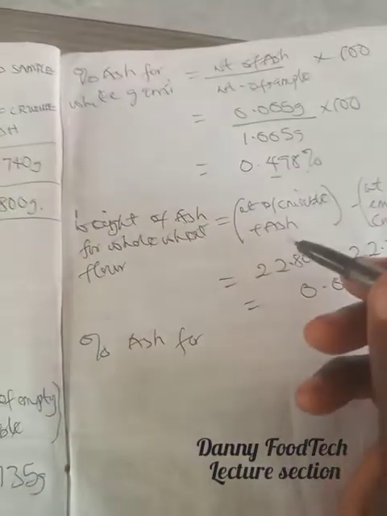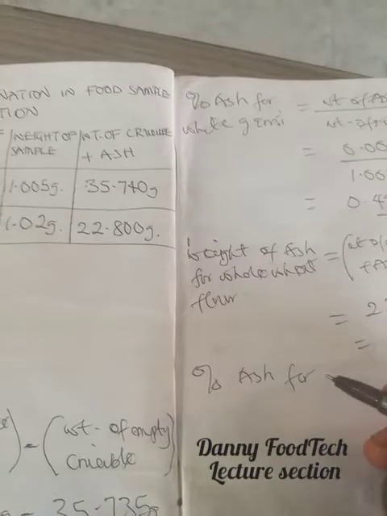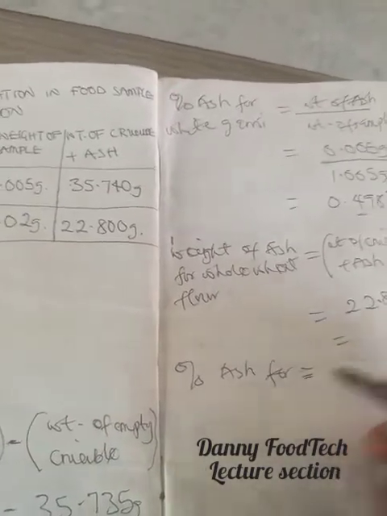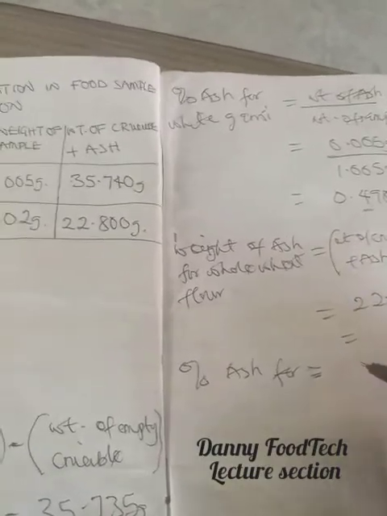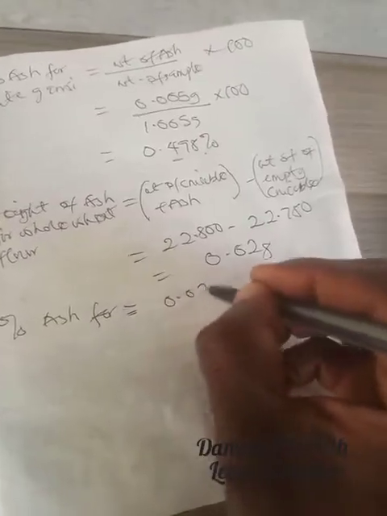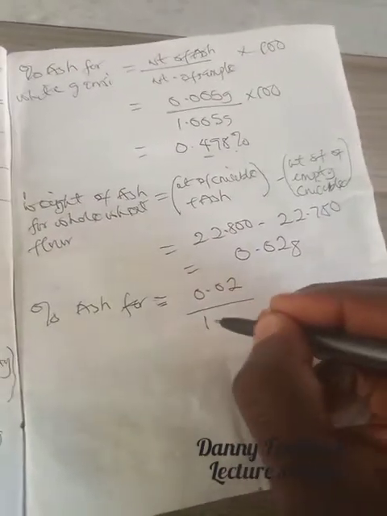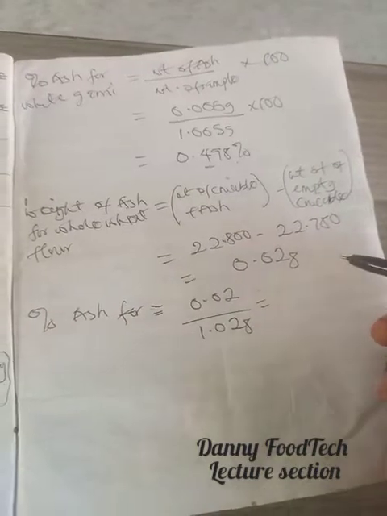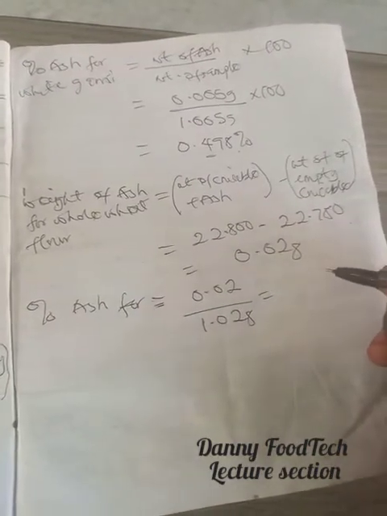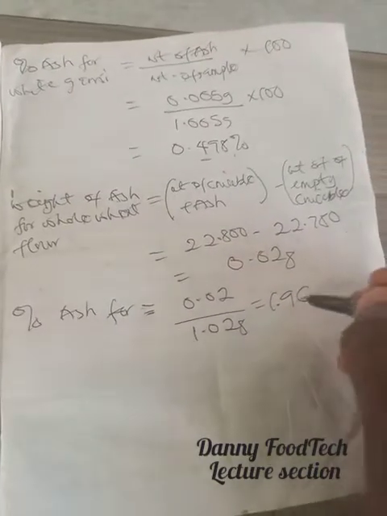And so percentage ash is equal to the weight of the ash, which is 0.02, all over the weight of sample, which is 1.02 gram, and which is equal to 1.96%.